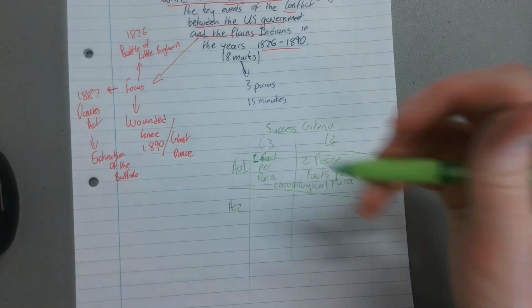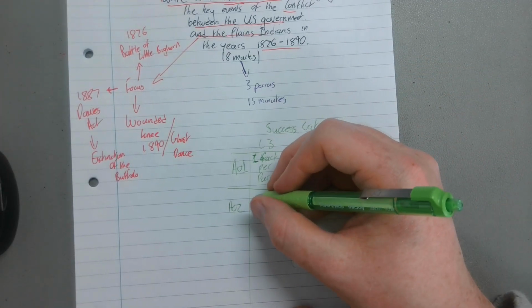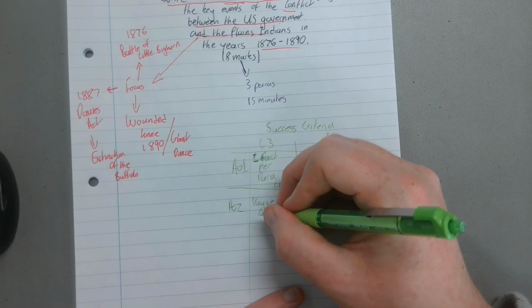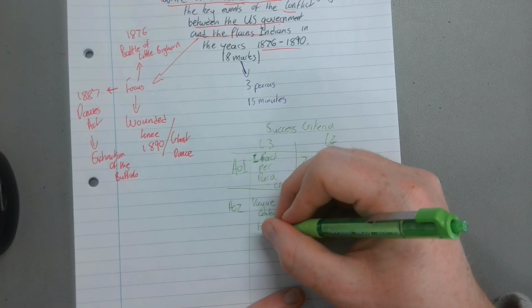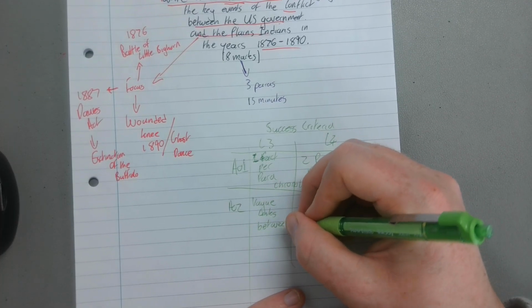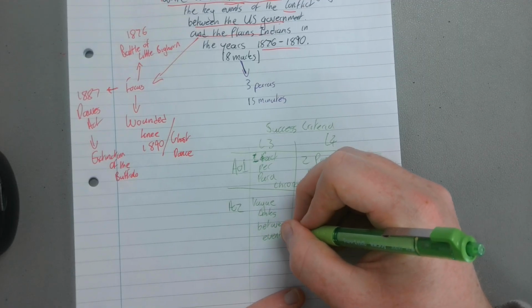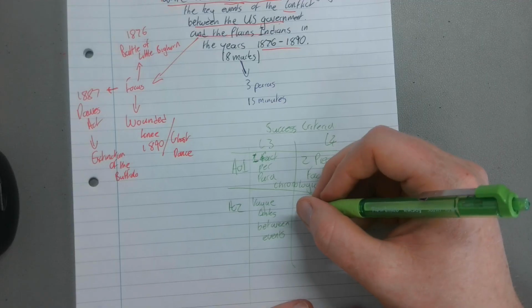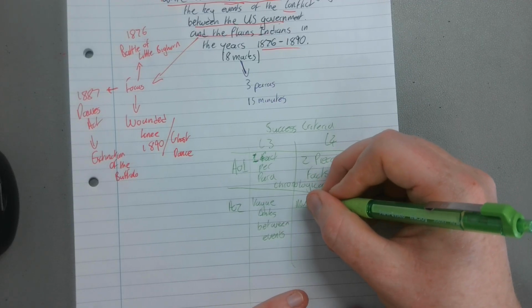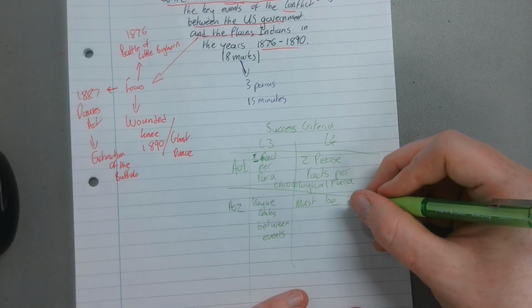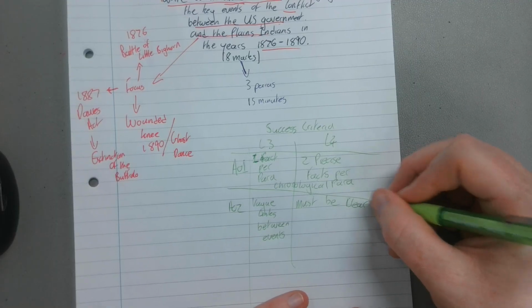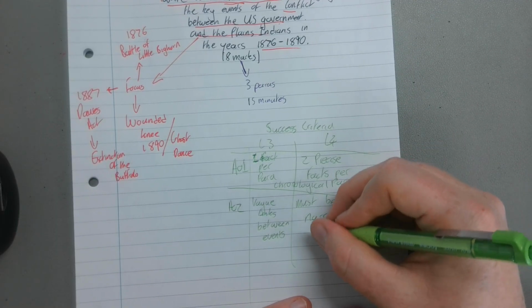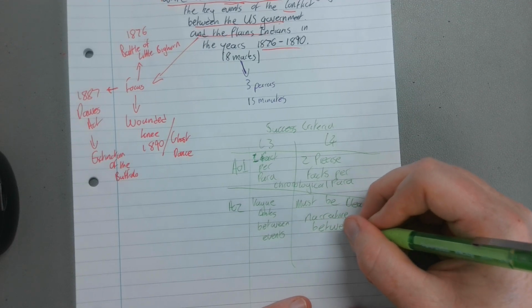And in terms of our explanation, there must be vague links between events, and then for level 4 there must be a clear narrative between events.